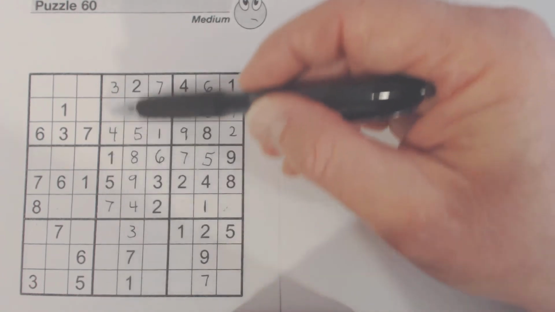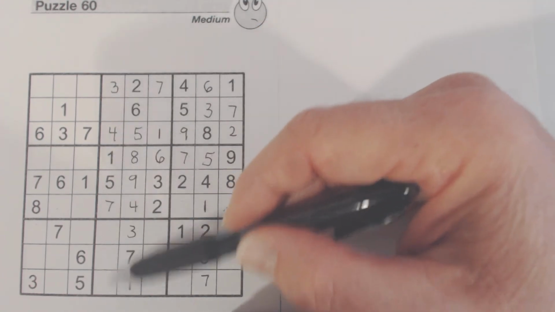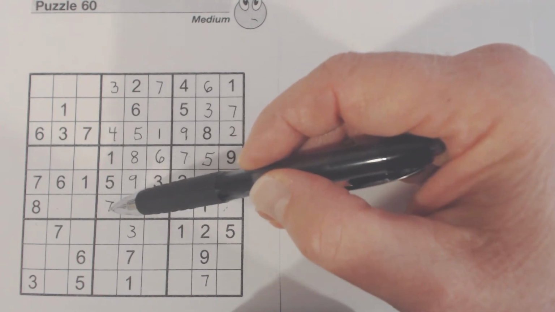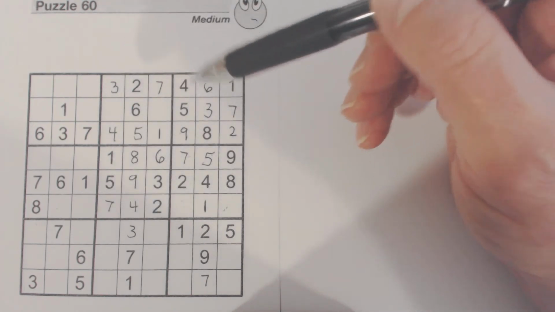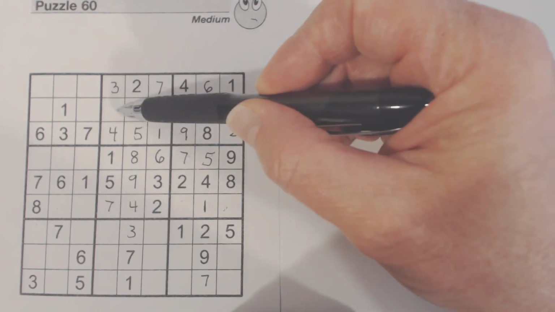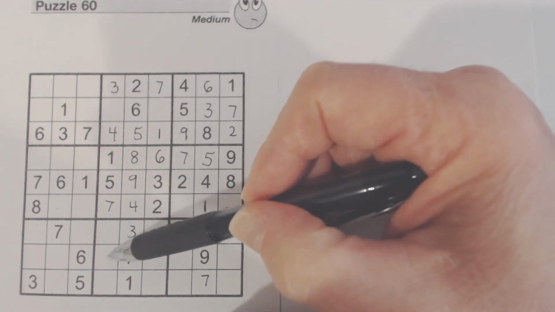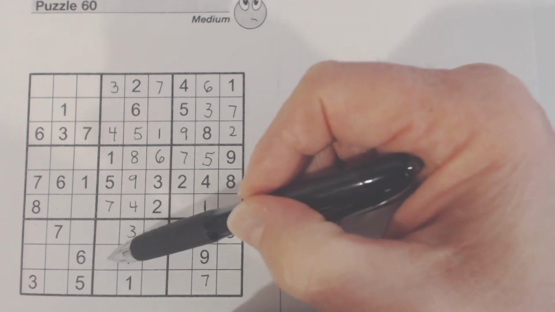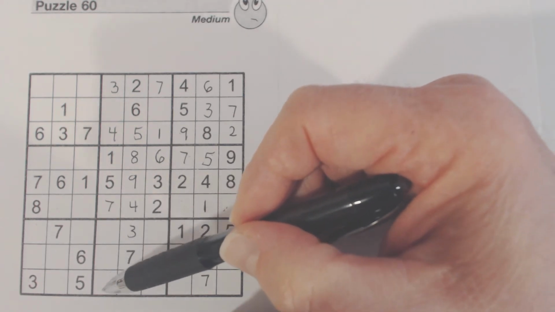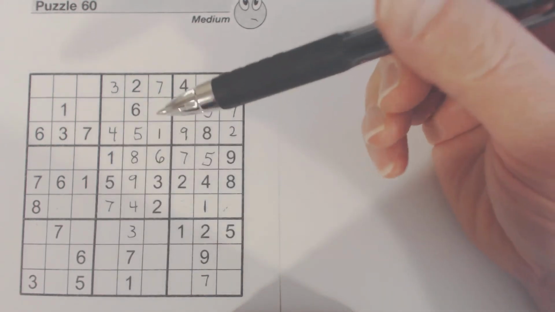Let's look at this column here. 1, 2, 3, 4, 5, 6, 8, 9. 2, 6, 8, 9. So 2, 6, so that's an 8, 9. There's a 2, 6, 8, 9. 6 and 9 there, so 2, 8, and 2, 6, 8, 9. Okay.